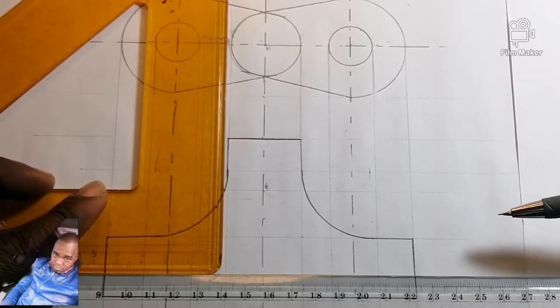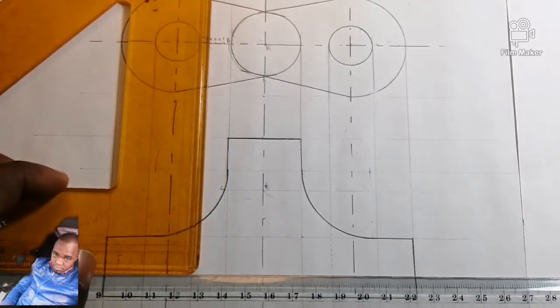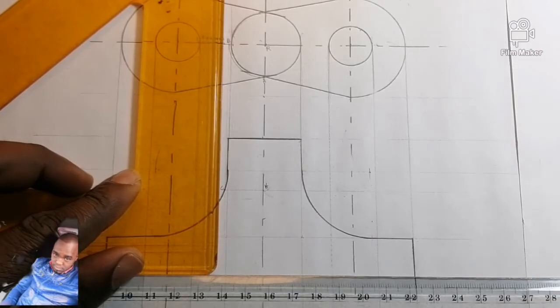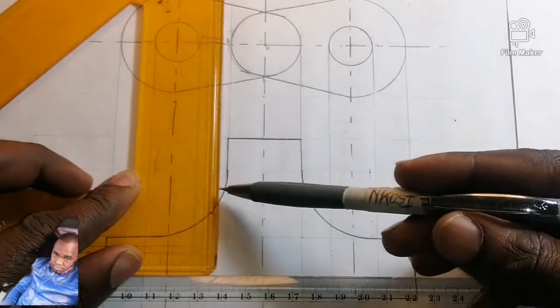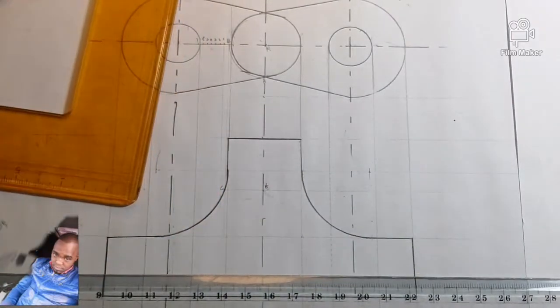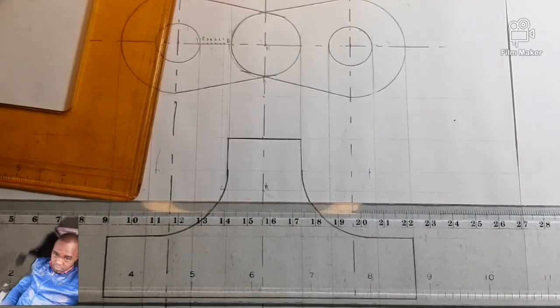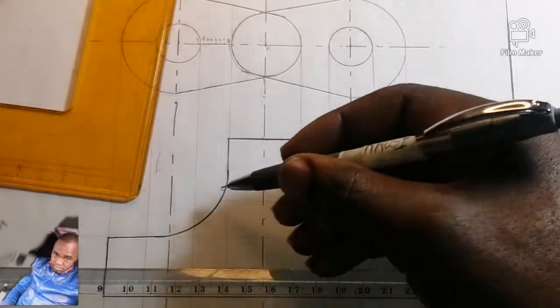C, we got it using point B from our top view. How did you get point B? B, we got it using point R and A. So now take point 1, faint. Once it touches this arc of mine, it must become horizontal. You understand?